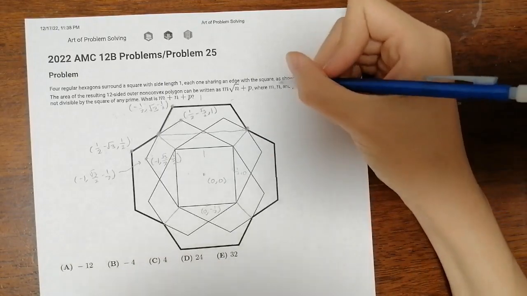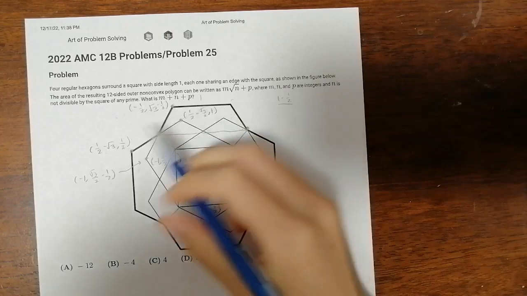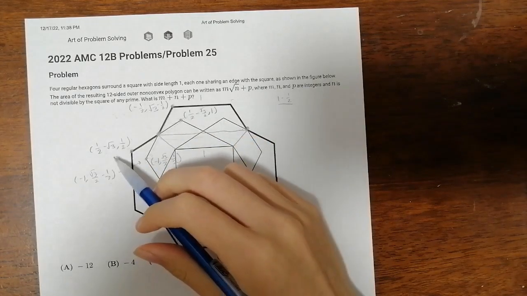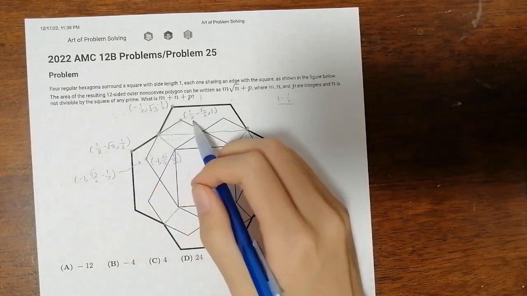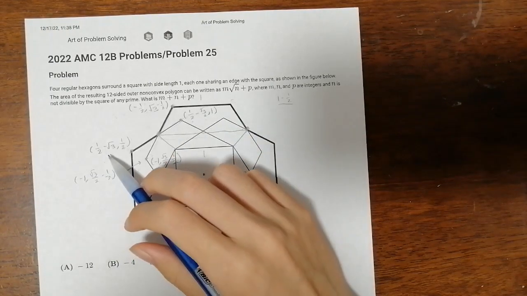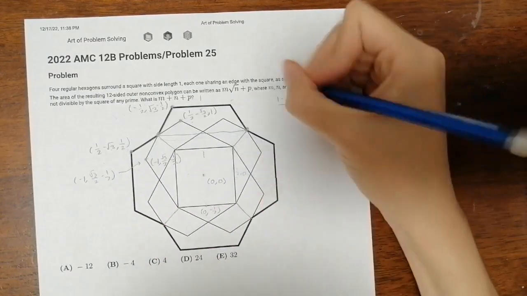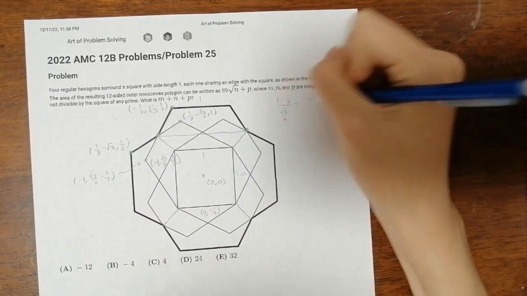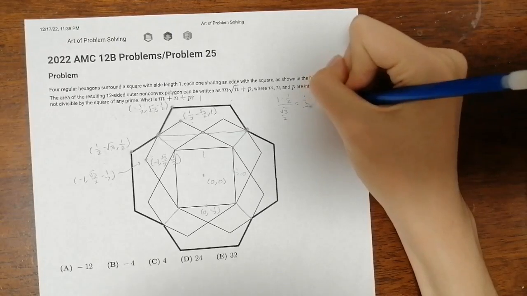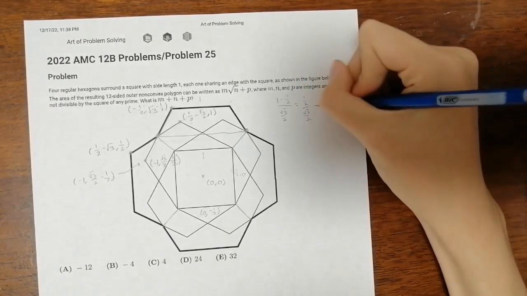So our slope is going to be 1 minus 1/2, and then the 1/2 in the x coordinates cancel out. We get -√3/2 minus -√3, which is going to be plus √3, and that's just √3/2. So this will be 1/2 over √3/2, which is 1 over √3, which is √3/3.